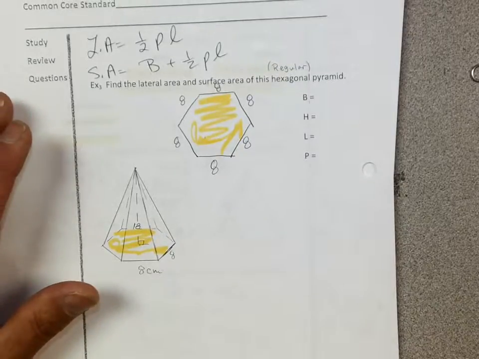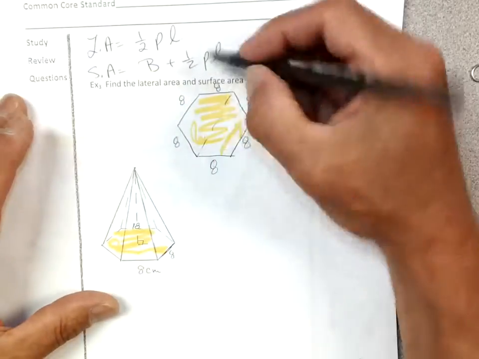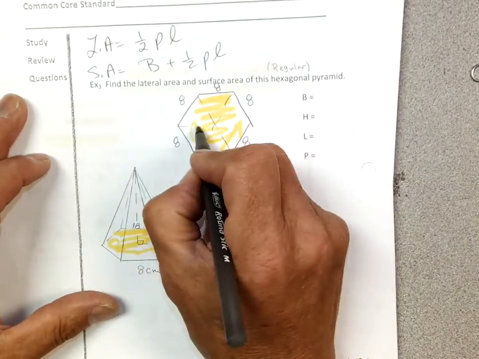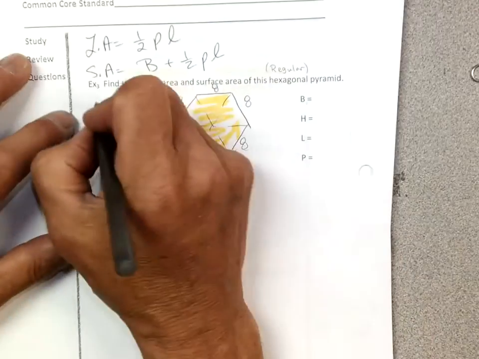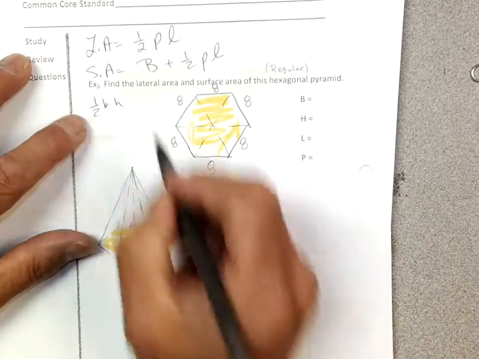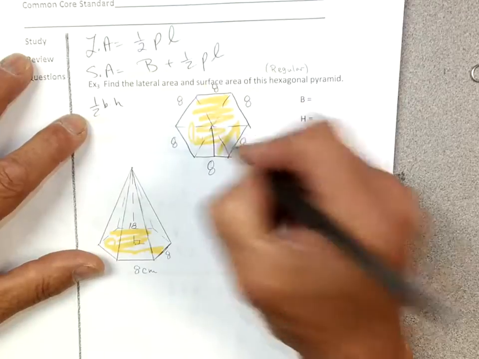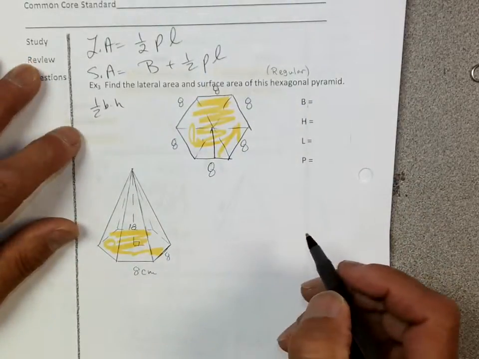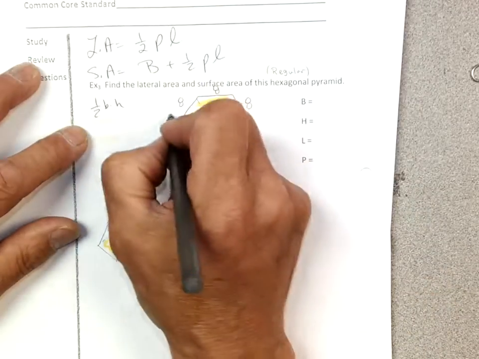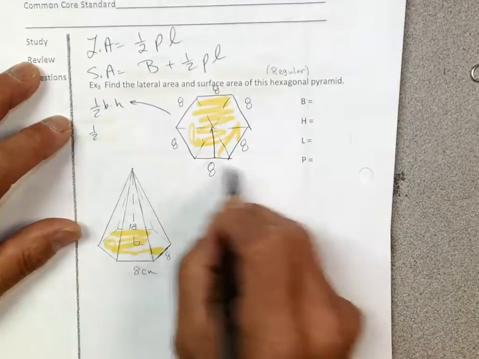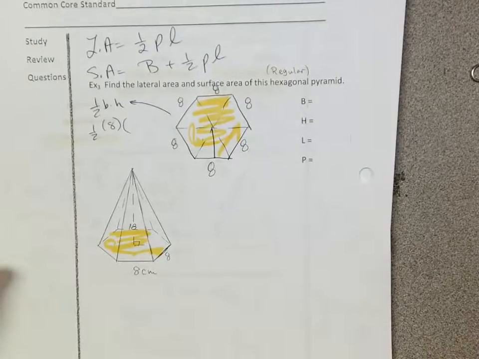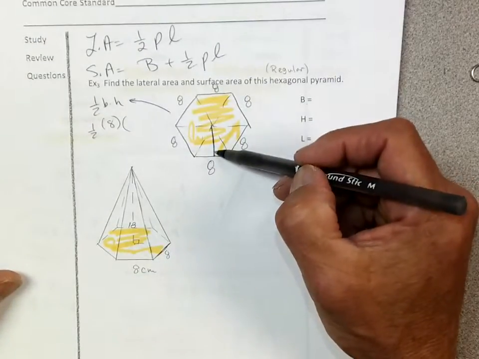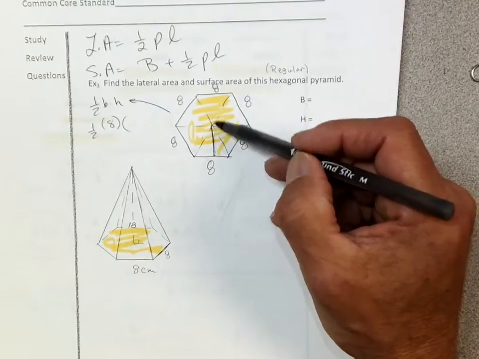Well, let's make some triangles, okay? You guys okay with making some triangles? Let's make some triangles, right? And we know the area of a triangle. That's easy. The area of a triangle is just 1/2 base times height, right? So for the area of this triangle right there, I'm going to have 1/2 base is 8. What's the height? What's that height right there? Does anybody know?